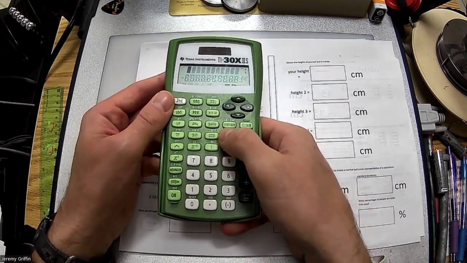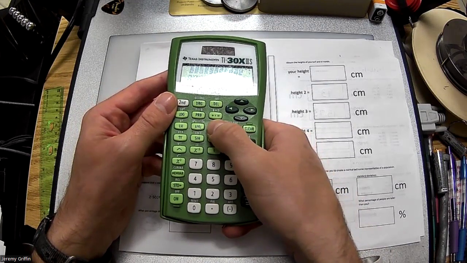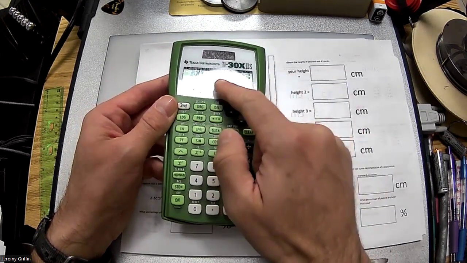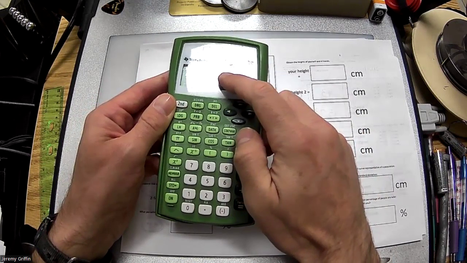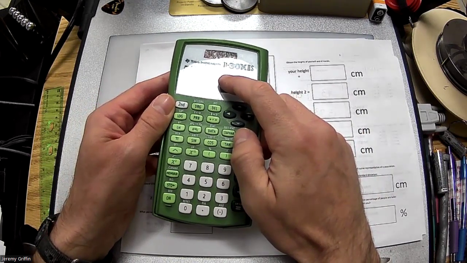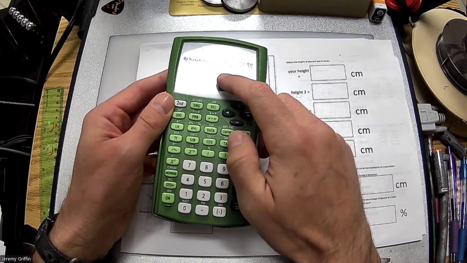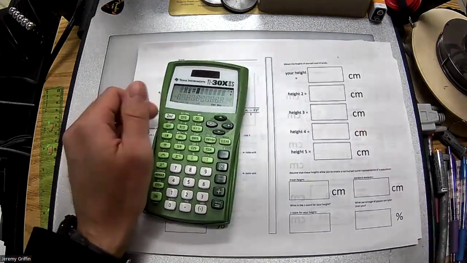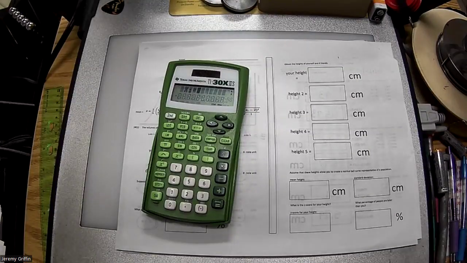Then hit the data key, data. It should say x1. Who does not have x1 on their screen? Everybody's got x1? Everybody's good? Stat. Let's see. There you go. All right.